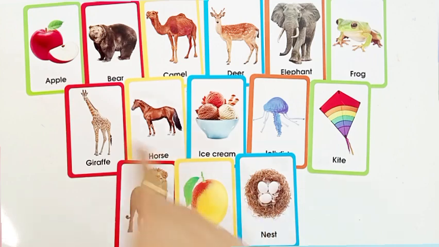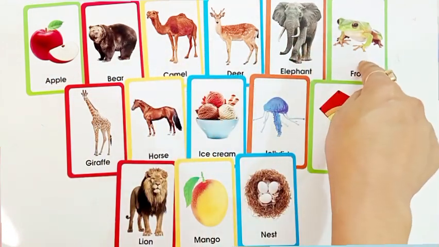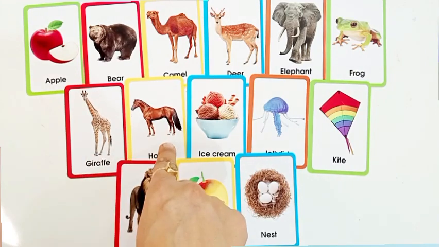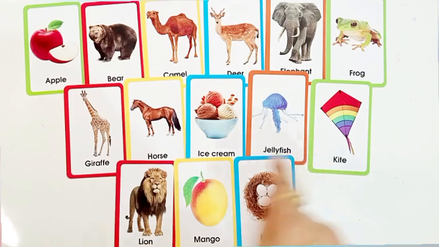A for apple. B for bear. C for camel. D for deer. E for elephant. F for frog. G for giraffe. H for horse. I for ice cream. J for jellyfish. K for kite, L for lion, M for mango, N for nest.